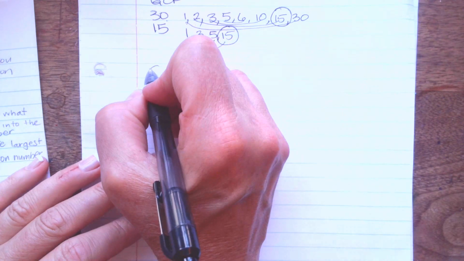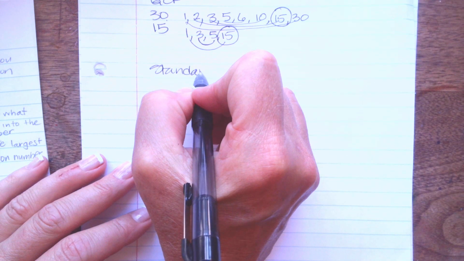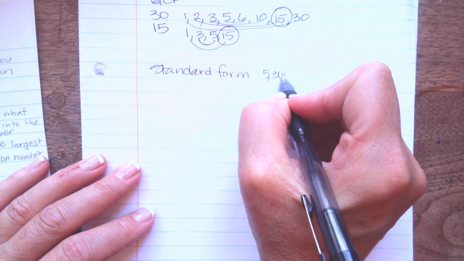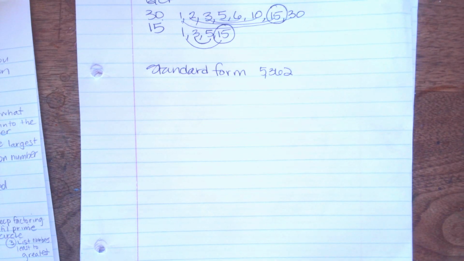Okay. When we write a plain old number, it's called standard form. So 5,362 is already in standard form.